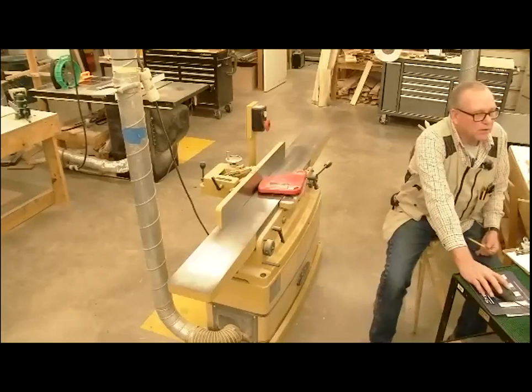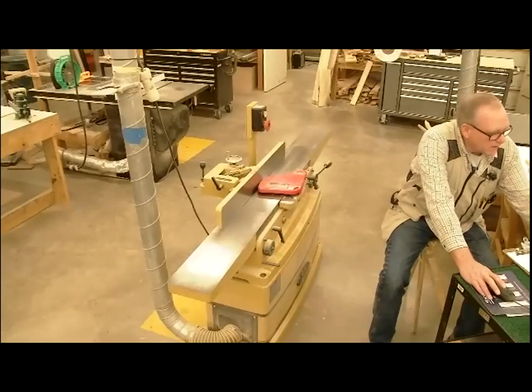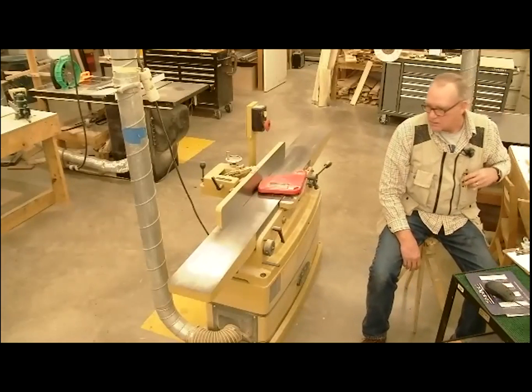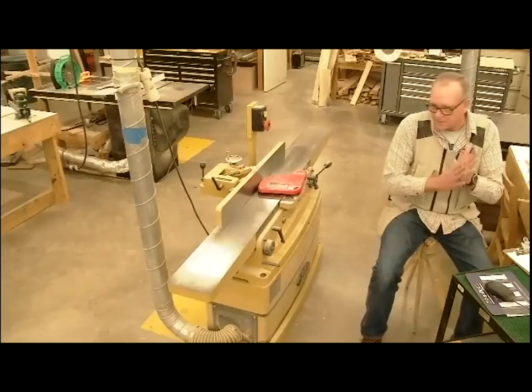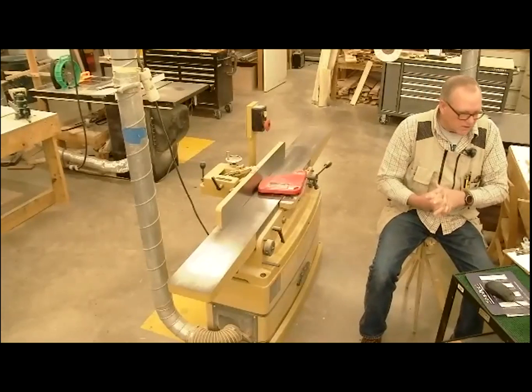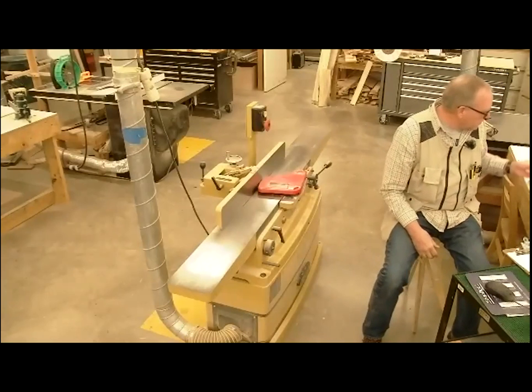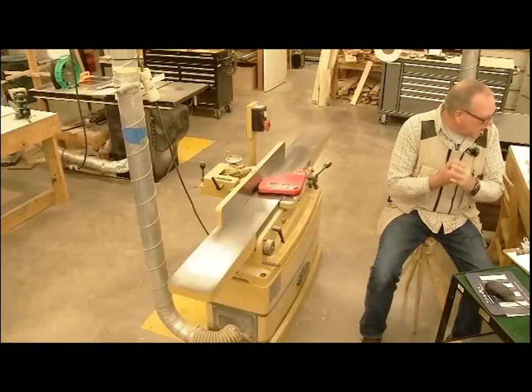edge of a board. There's another person wanting to get in late. You guys need to get to class on time, okay? Period. You need to get to class on time. So, a couple other things about the jointer. Let me see where I was going before somebody came in late.